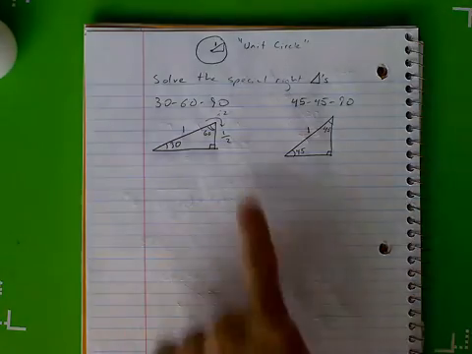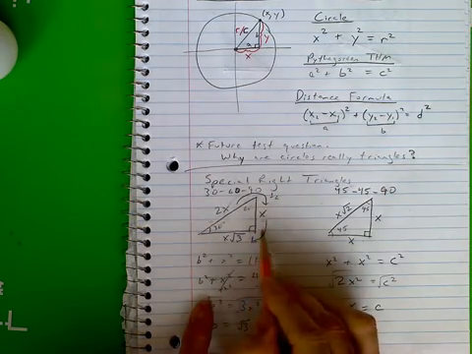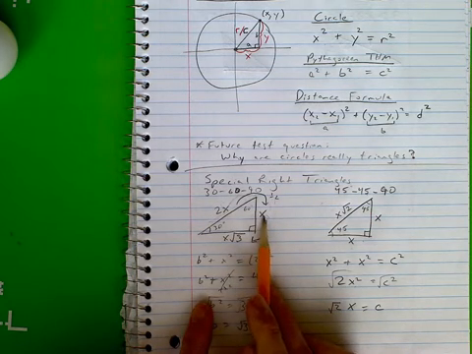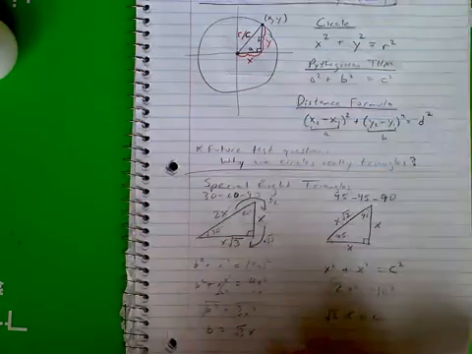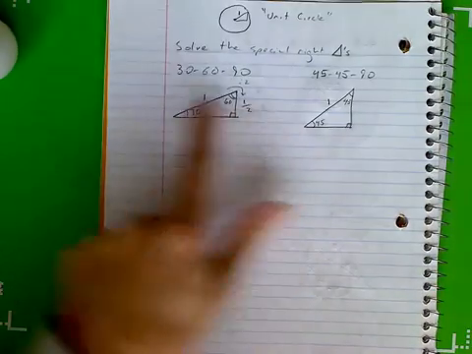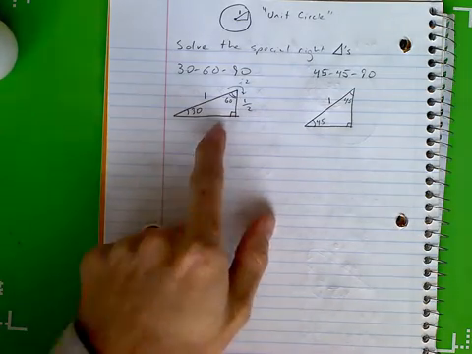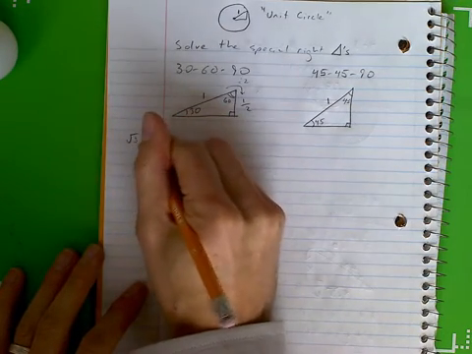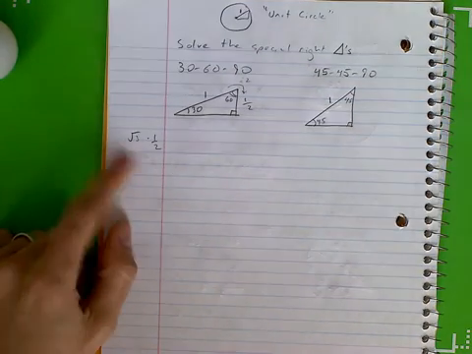Now to get from this shorter leg to the longer leg, to get from here to here, what do I need to do? Take this value and do what to it? Multiply by the square root of 3. So let's do that here. I'm going to take this, not the hypotenuse, but the short leg value, and multiply it by the square root of 3. And when I do that off to the side here, times 1/2, where would that square root of 3 get multiplied? The top, the bottom, both, neither?